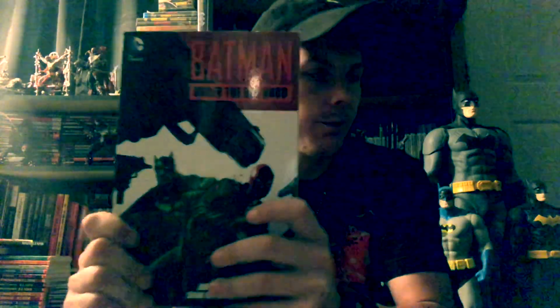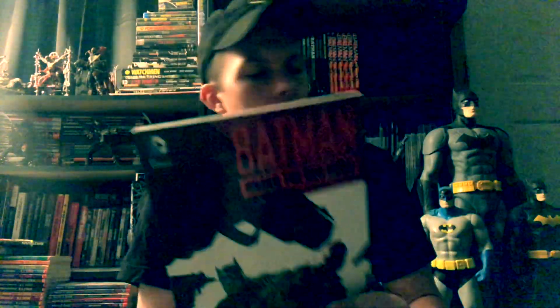Then you have Under the Red Hood. So yeah, it's actually this far apart from Hush. But if you're just starting out, I still do believe that you could read these two back to back. Hush, then Red Hood. But if you want to read in the proper order, yeah, they're actually this far apart. So I kind of messed up in that first video.